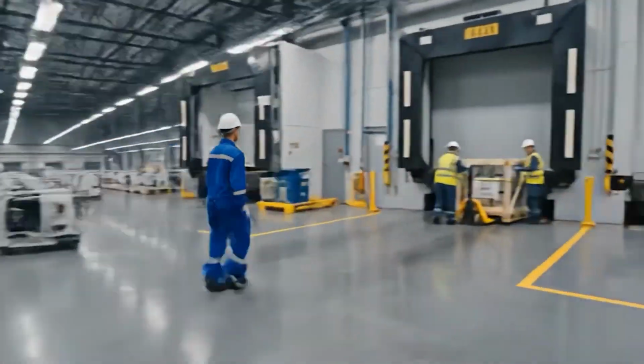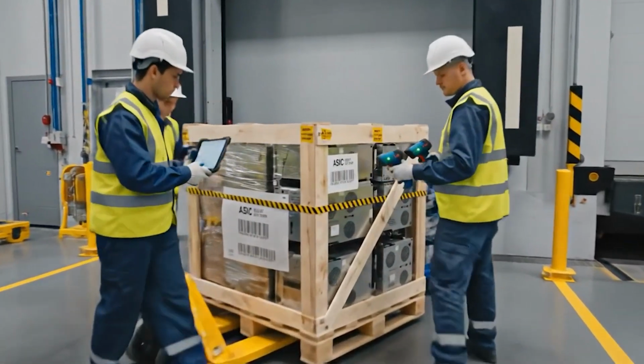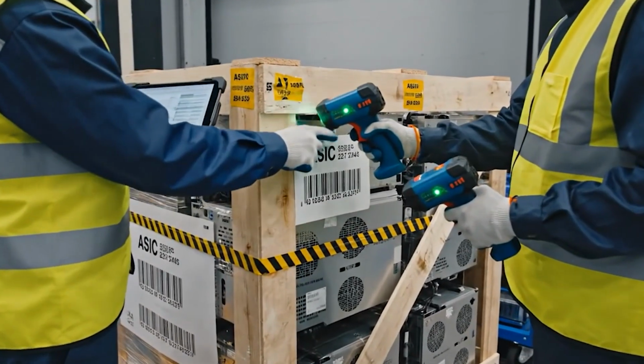Scan check on this pallet. Seals intact. Logging serials now. Put that one on cart 3. Confirmed. Moving to staging.